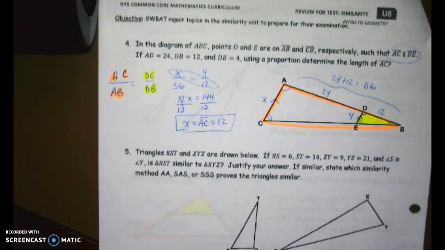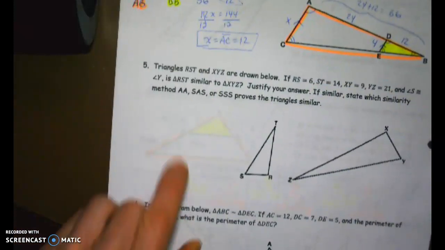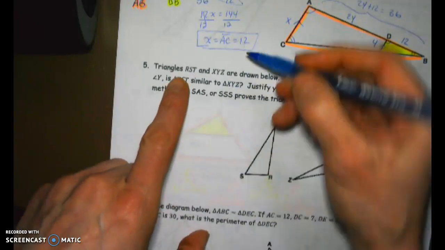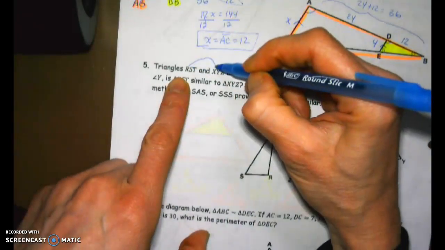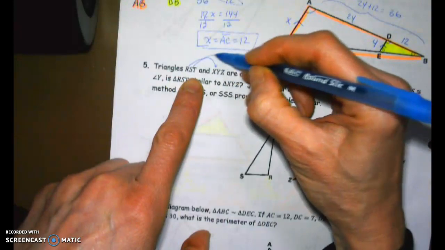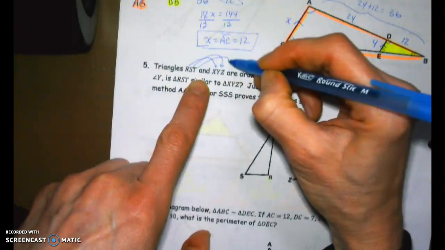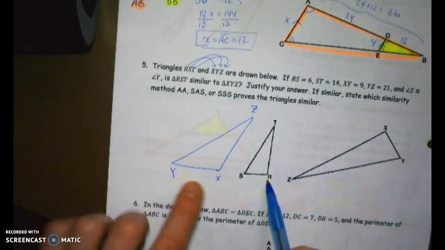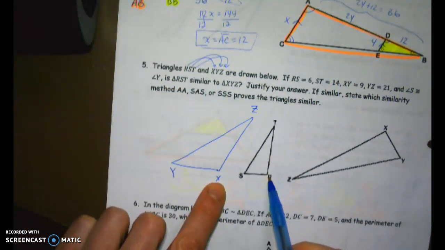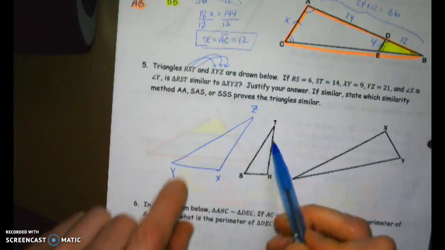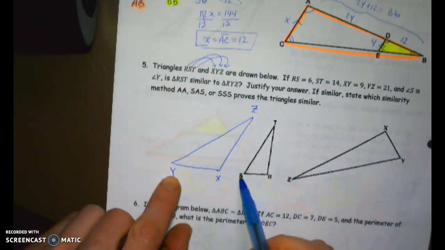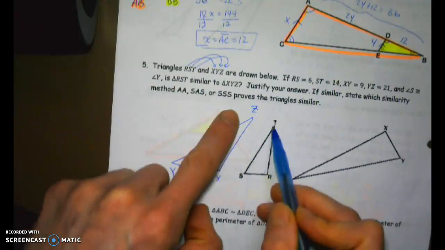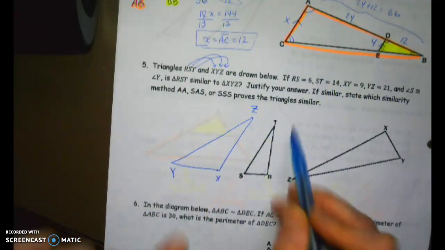All right, number 5, I'm actually going to redraw these triangles so that both triangles are sitting upright, and angle R is congruent to angle X, S is congruent to Y, and T is congruent to Z. All right, so I'll be right back with that. Okay, so now angle R and angle X are in the same spot, angle S and angle Y are in the same spot on the left, and then angle T and angle Z are in the same spot. So now all my corresponding sides are in the same spot as well.